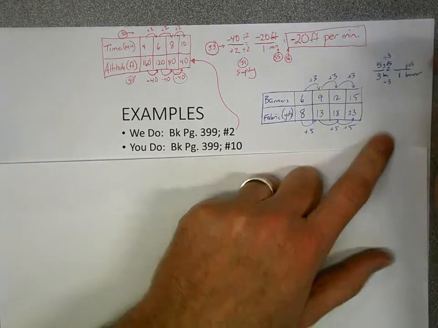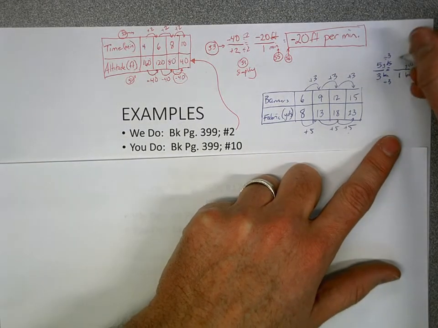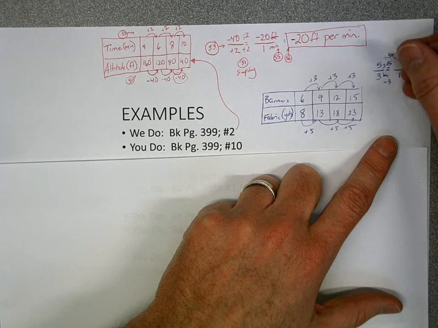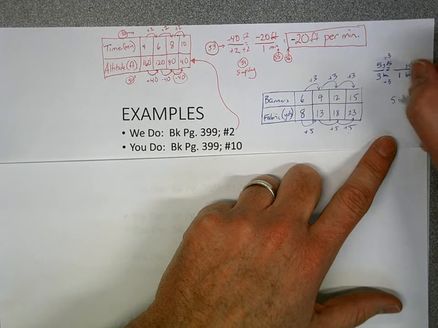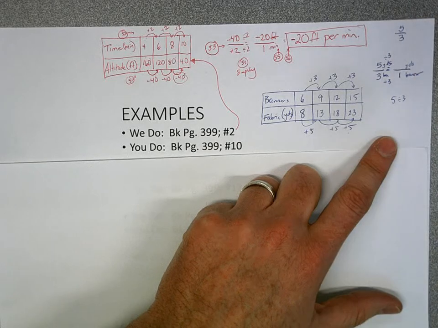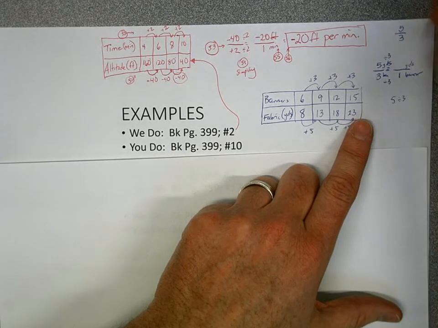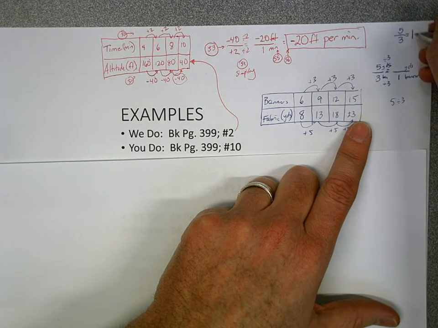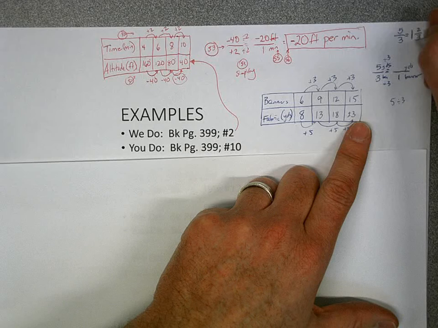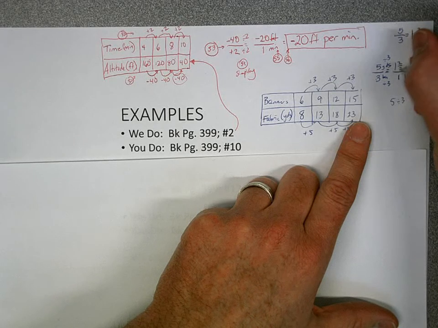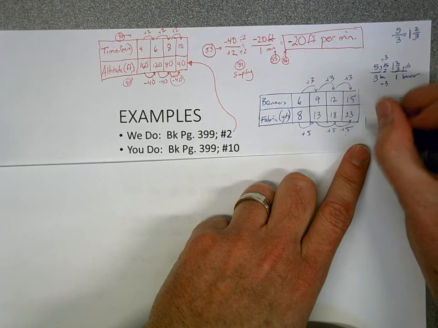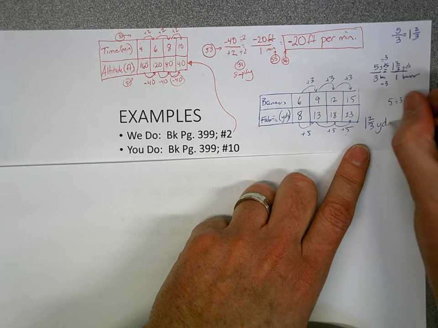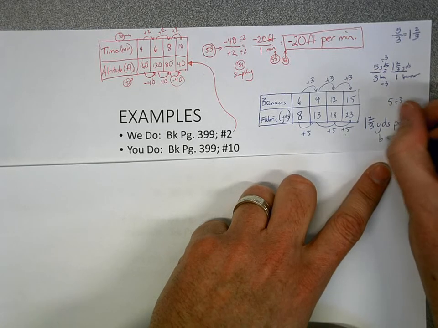You can do 5 divided by 3 with your calculator, or you could say 5 over 3, which happens to just be that fraction, and change it to a mixed number. 3 goes into 5 one time with 2 left over. So we have 1 2/3 yards per banner.